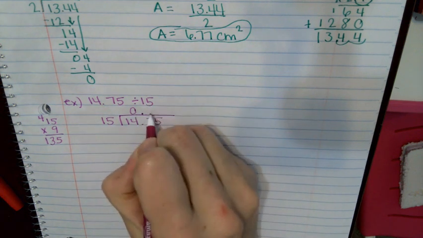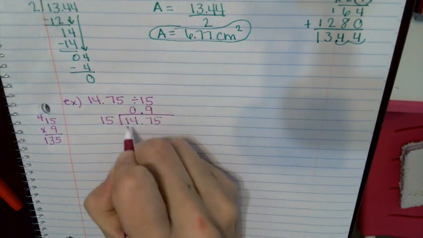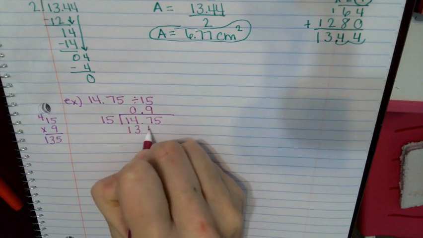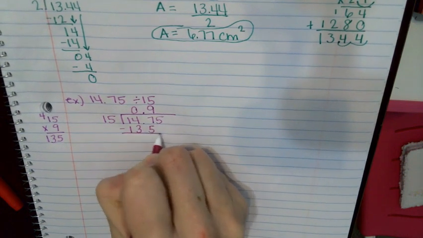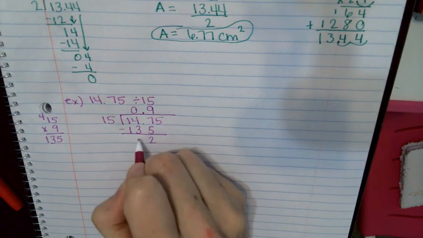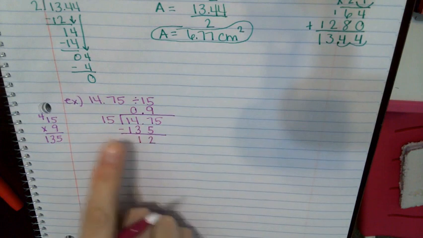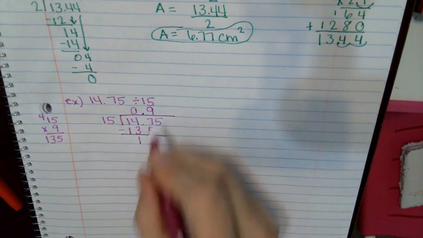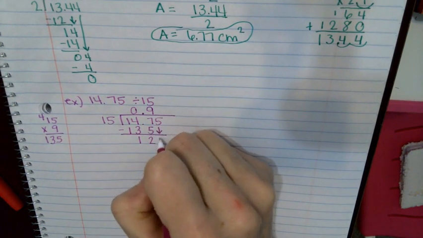So let's put a 9 on the top here. 9 times 15 is 135. We are going to subtract. 7 minus 5 is 2. 14 minus 13 is 1. Now 12 is less than 15, so we can keep moving on. And now I'm going to bring down the 5.